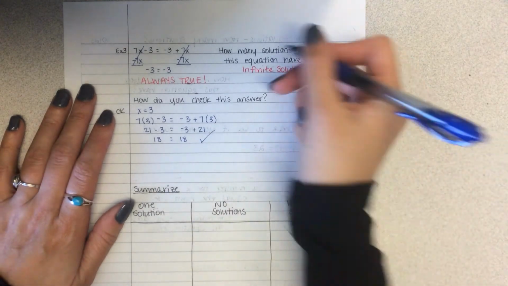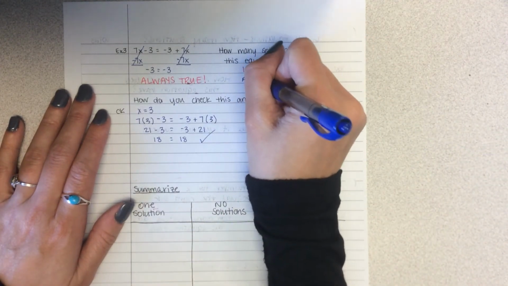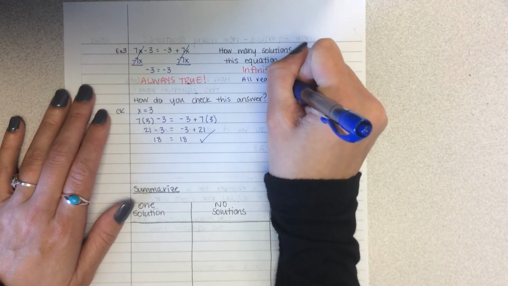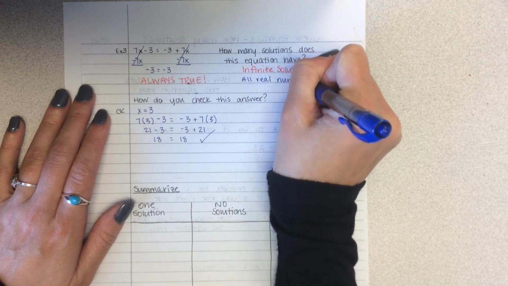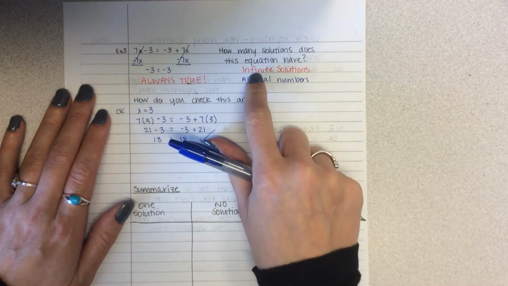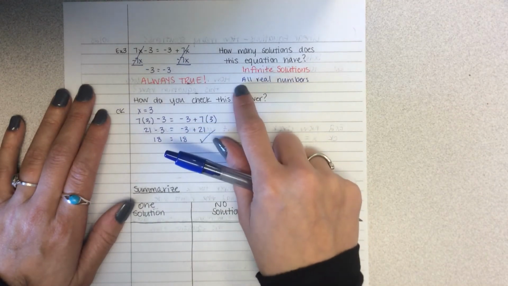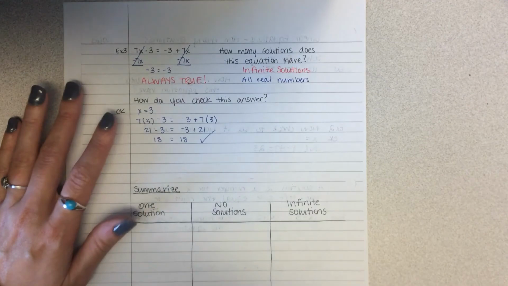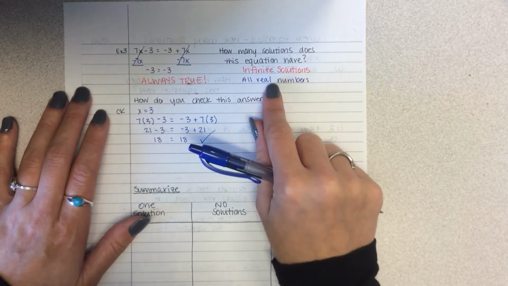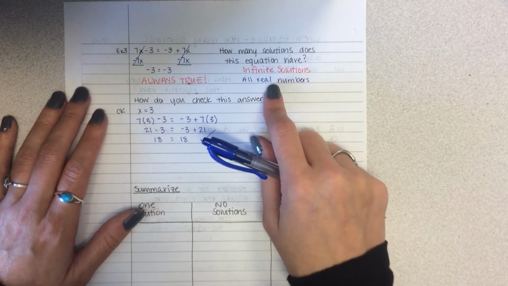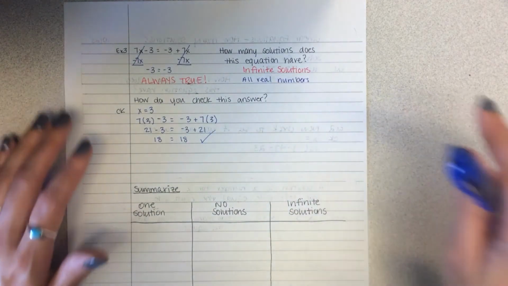So there's one other way that you can write the answer, and it is something that we've already seen. It is all real numbers. So the solution, we have infinite solutions, and we would say the solution is all real numbers. I just want this to be something that you've written down and you've seen, because it's a possibility that it could show up on a test.